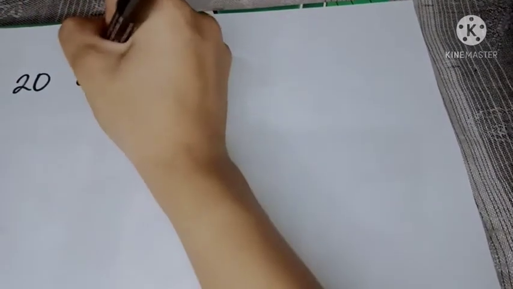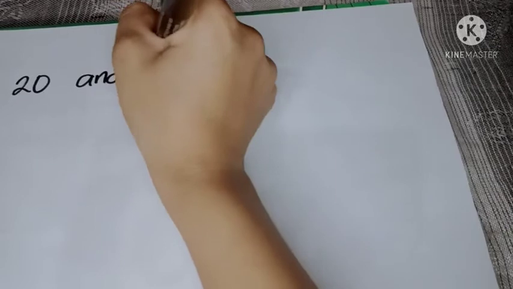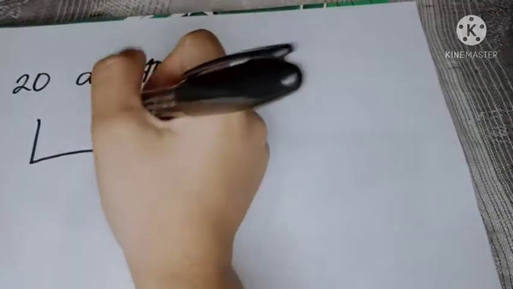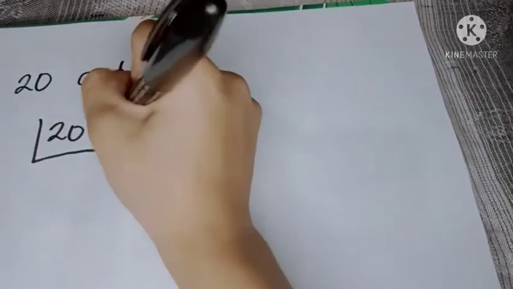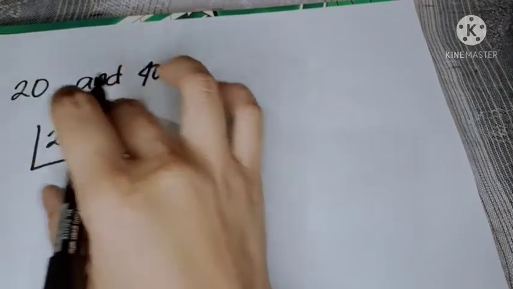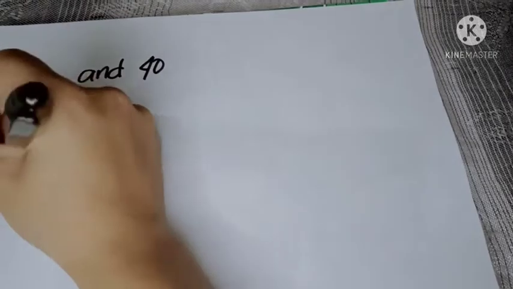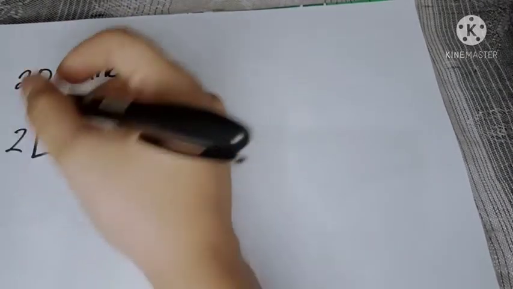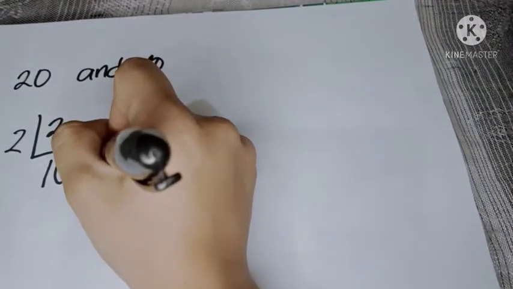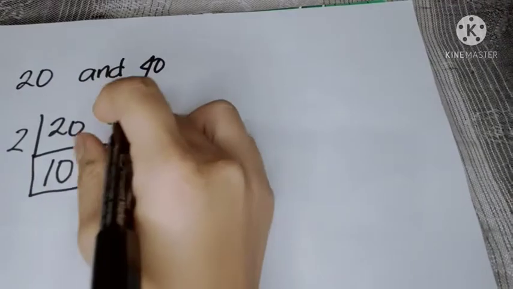So, 20 and 40. We need to use continuous division. So, 20, 40. What is the prime number that divides these numbers, 20 and 40? So, divisible by 2. 20 divided by 2 equals 10. 40 divided by 2 is 20. So, 10 and 20, meron pa ba? Meron.